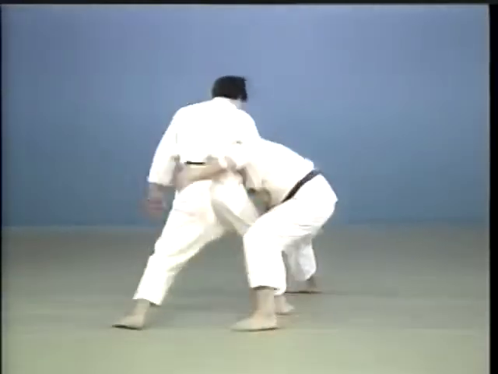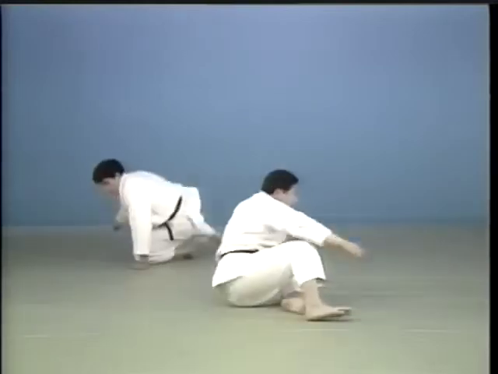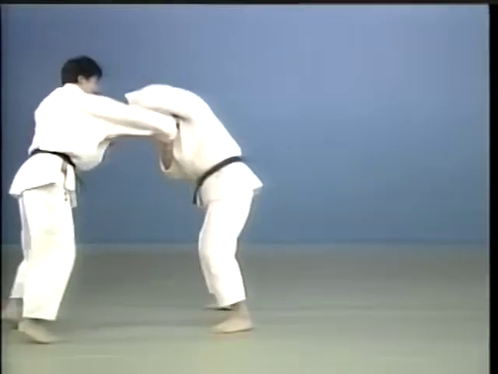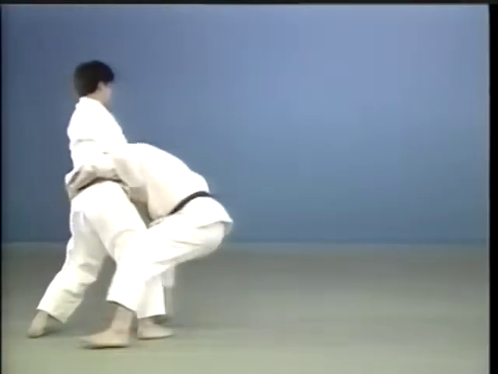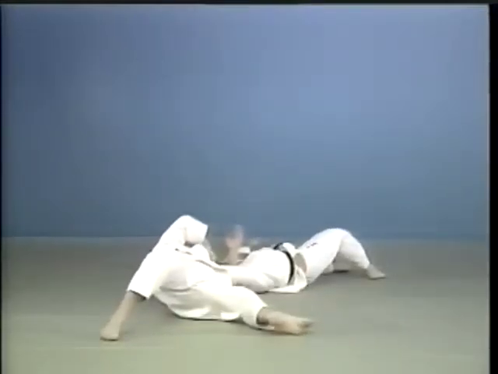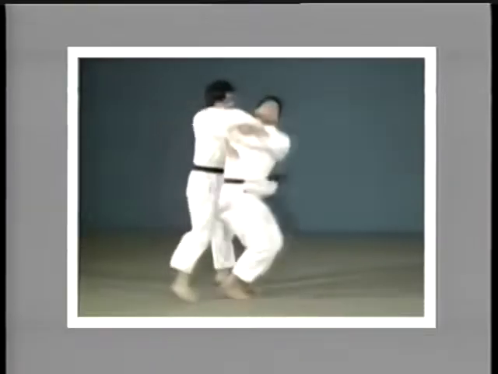Here's the way to apply it, following on from Tai-otoshi. The moment your opponent bends forward to defend himself against Tai-otoshi, then you follow with this. Soto-maki-komi.